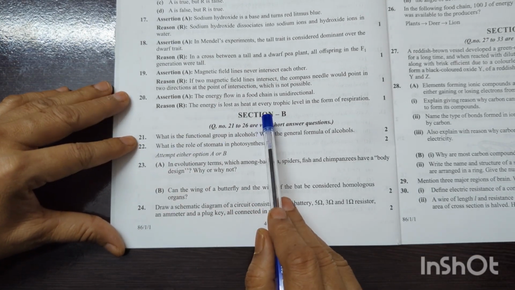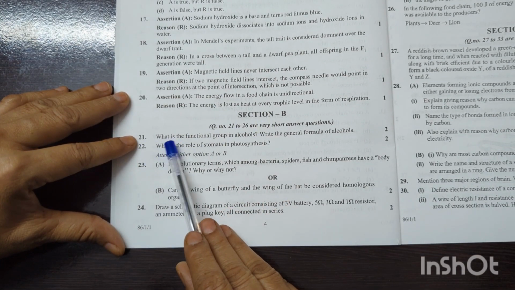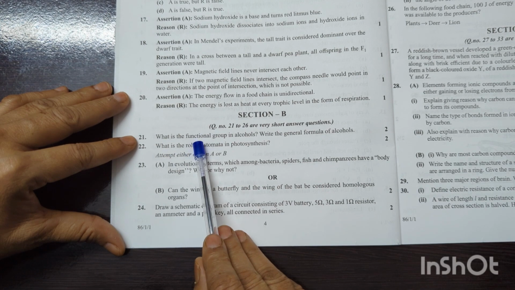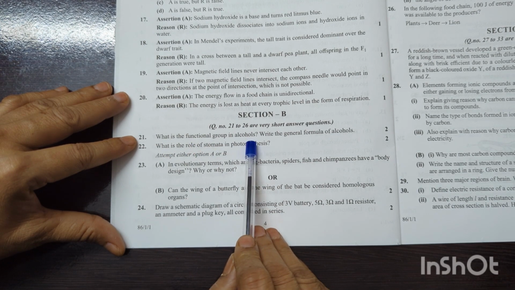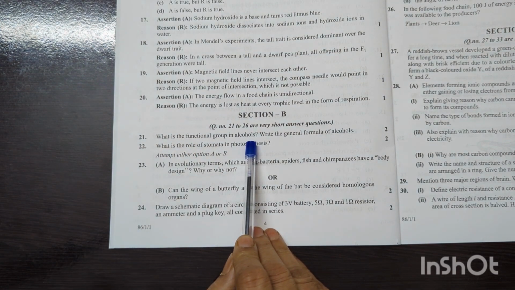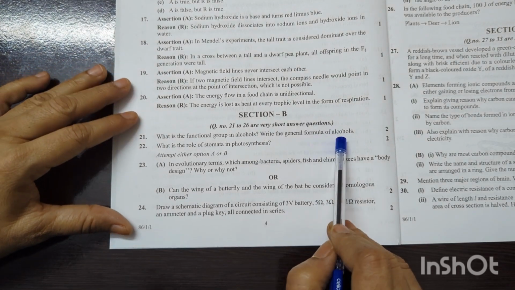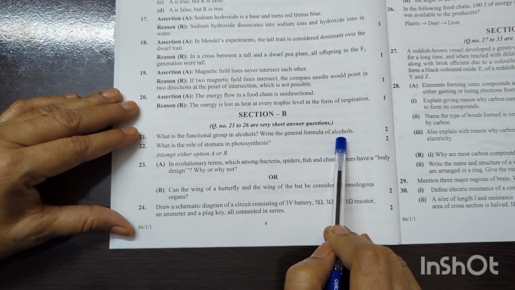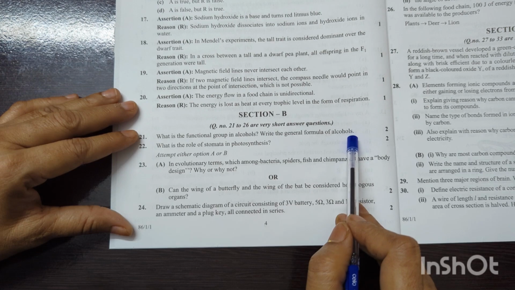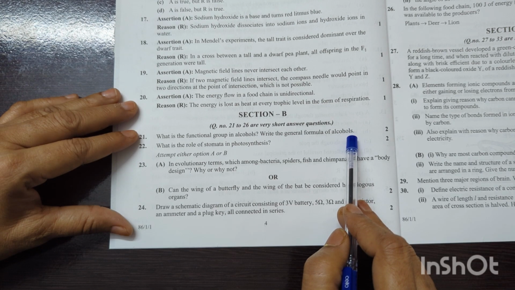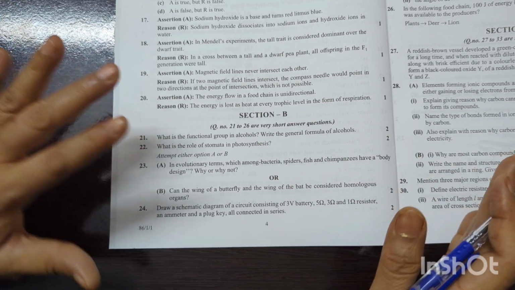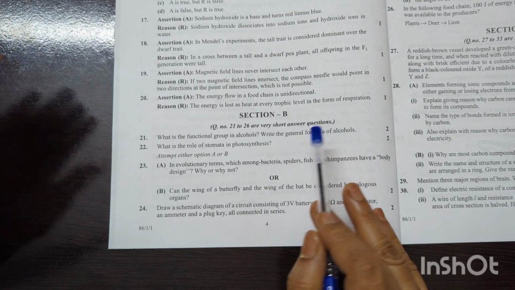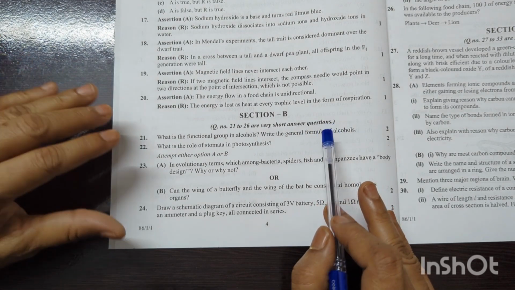21st question, we have entered section B. What is the functional group in alcohol? Hydroxyl, OH. What is the general formula of alcohol? CnH2n+2 is alkane. In this case, it should be CnH2n+1 OH.